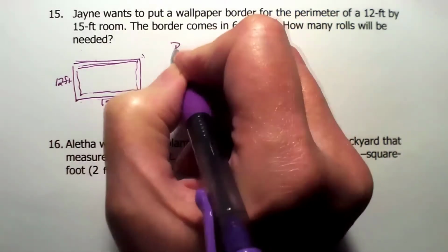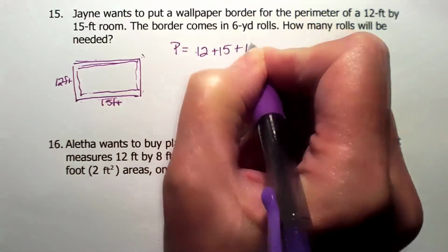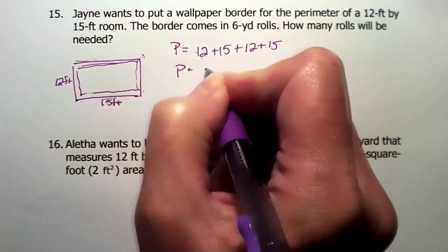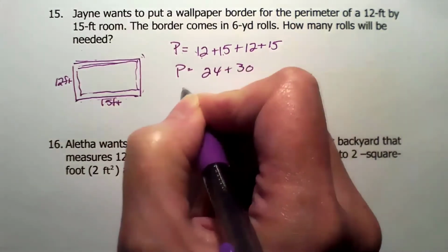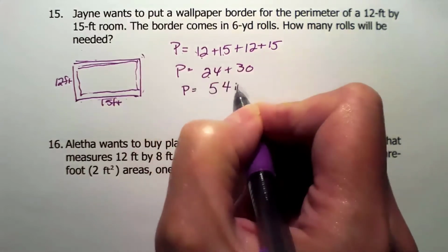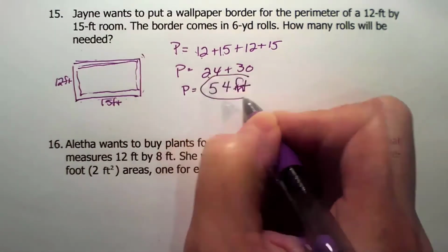So to find the perimeter, I'm going to do 12 plus 15 plus 12 plus 15. Or I could have done 12 times 2, which is 24, plus 15 times 2, which is 30. So however I do it, I end up with a perimeter of 54 inches. Nope, feet. My bad. 54 feet.